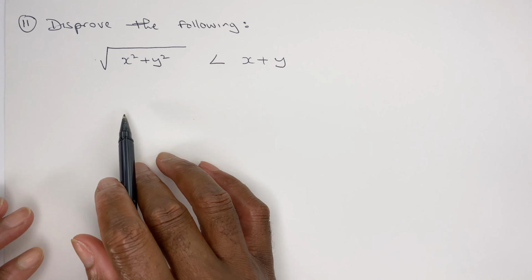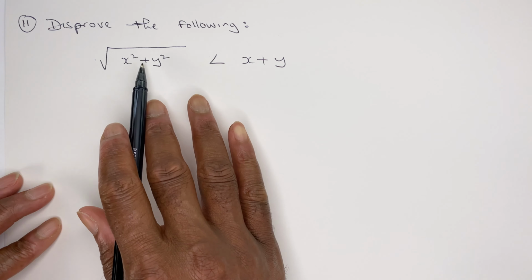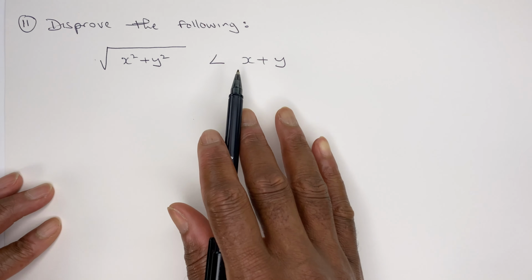Question 11. We need to disprove the following: the root of x squared plus y squared must be less than x plus y.